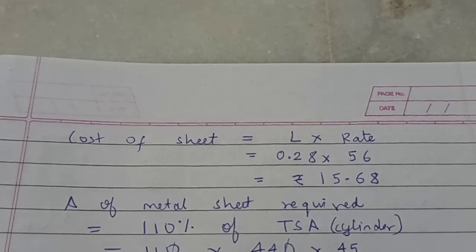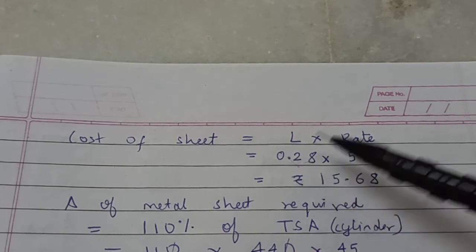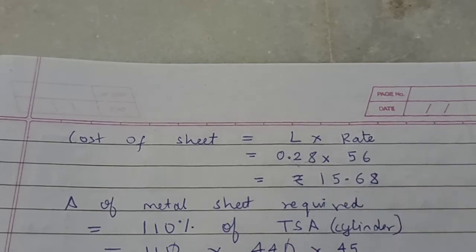But the rate is 56 rupees per meter and the length answer we got is in centimeters. Again, do not make the silly mistake of using 28 in this formula. Convert that into meters first. That's why I wrote 0.28 and then multiply by the rate to get the cost.